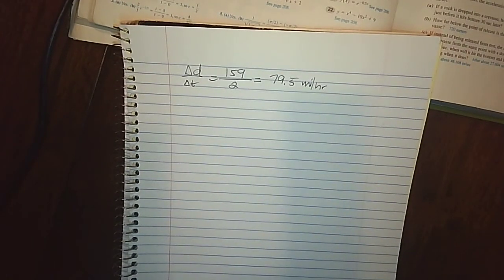159 divided by 2. So I've done that already. The change in distance over the change in time, this is her average rate. Average rate of change. This is her average speed. On average, in those 2 hours, she was going about 80 miles per hour.